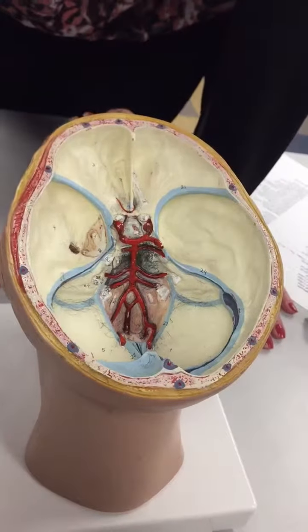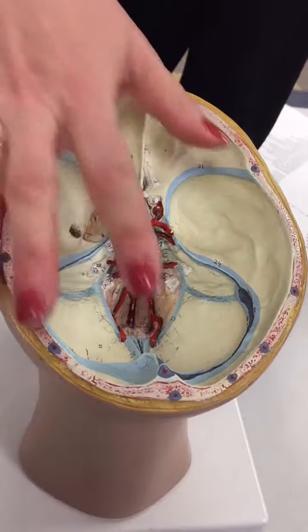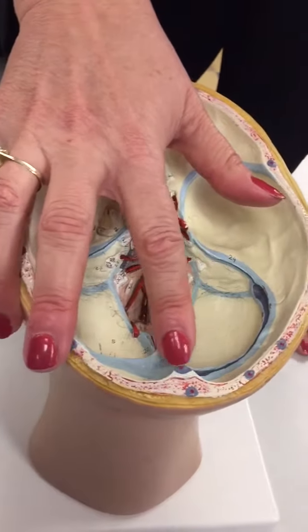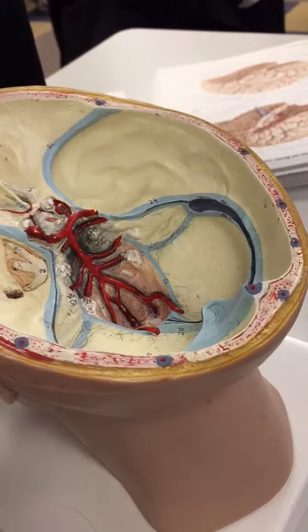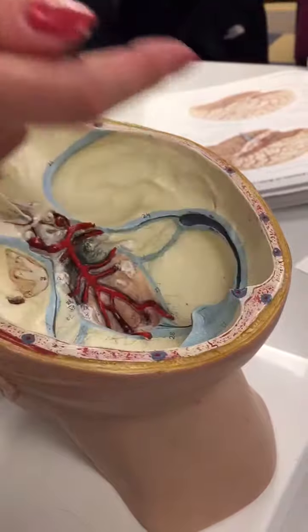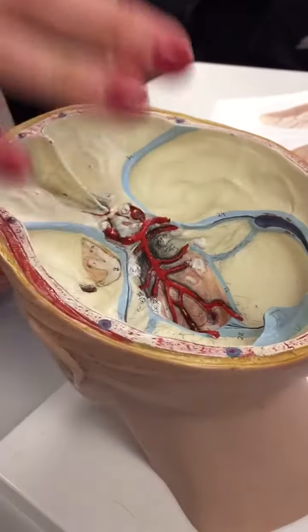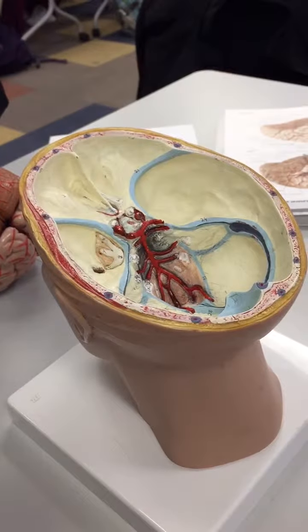The veins include your sinuses. The ones that are in parentheses are either cut or not readily visible. So this would be the superior sagittal sinus. And that's the one that's going to arc over in the dura mater. Then there's also an inferior sagittal sinus, which you can't really see, but that's formed at the free edge of the falx cerebri.